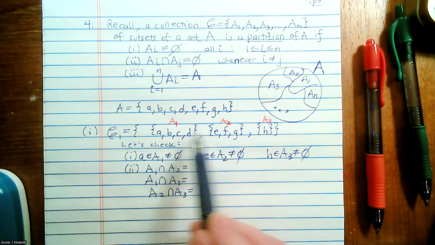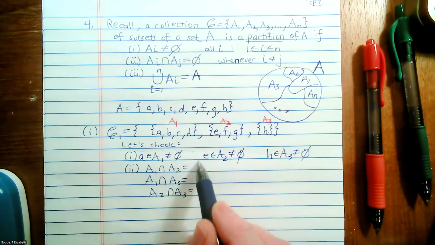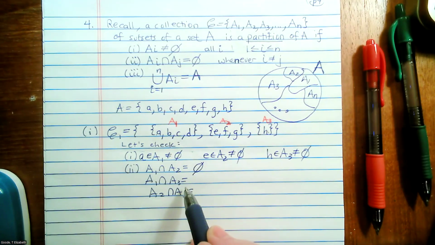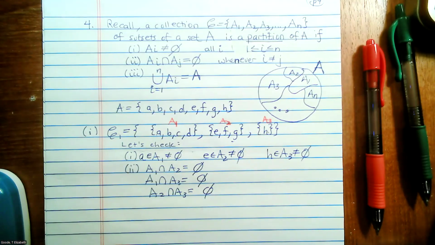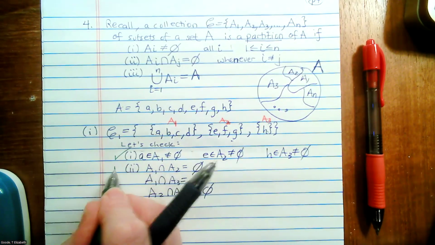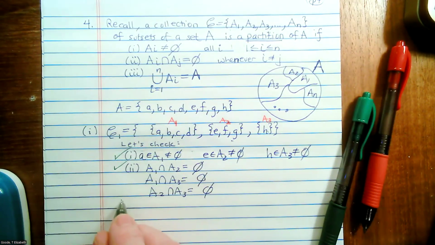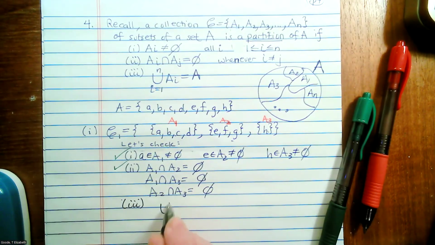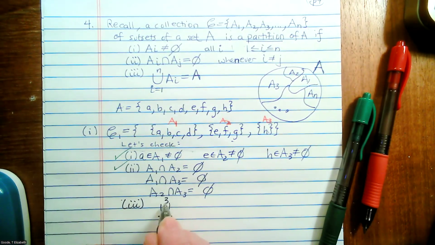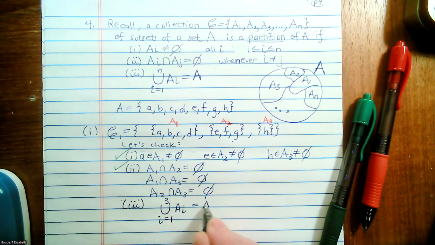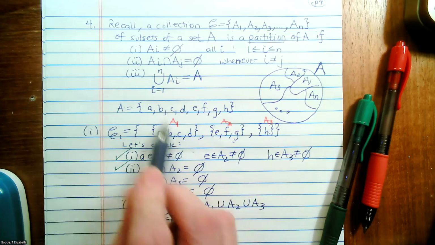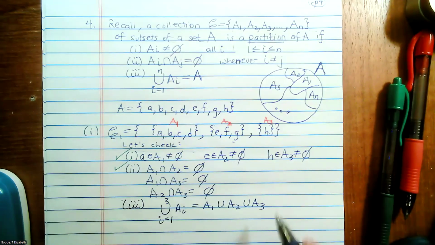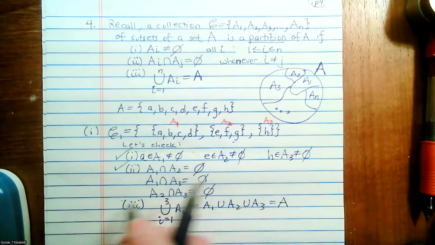So do A1 and A2 have any elements in common? No. So their intersection is empty. So far, so good. What about A1 intersect A3? It's the same thing. It's empty. And what about A2 intersect A3? All right. So far, this checked out and this checked out. And the third property says if we take the union from i equals 1 to 3 of the A sub i, in other words, we're taking A1 union A2 union A3, when we union these up, do we get A back? Yeah. Yep.